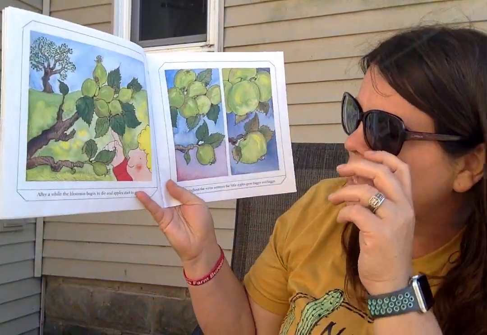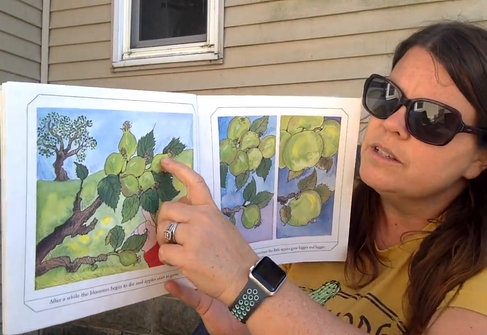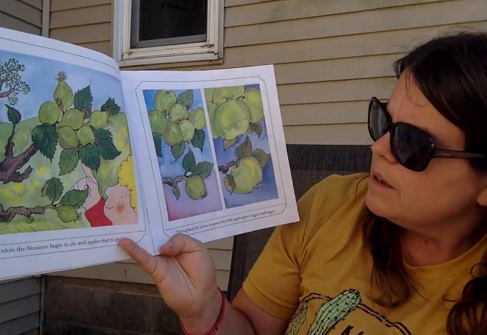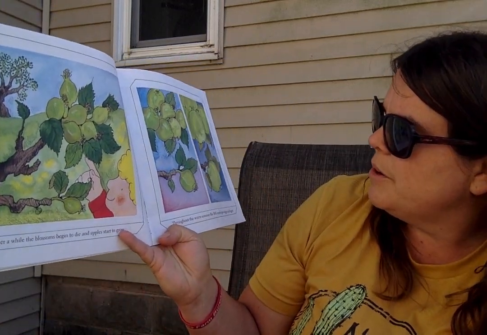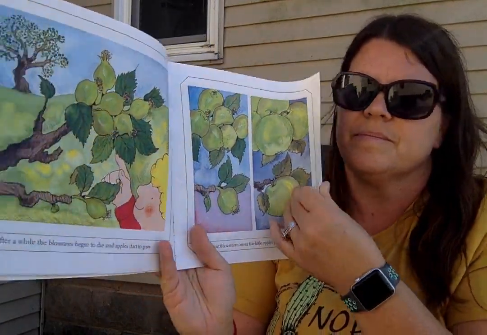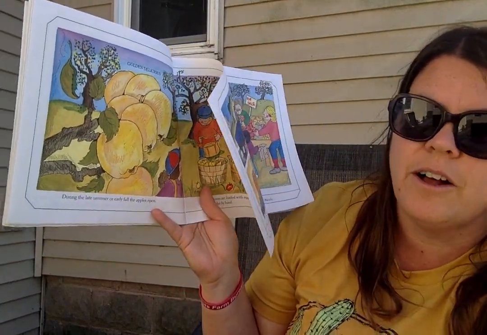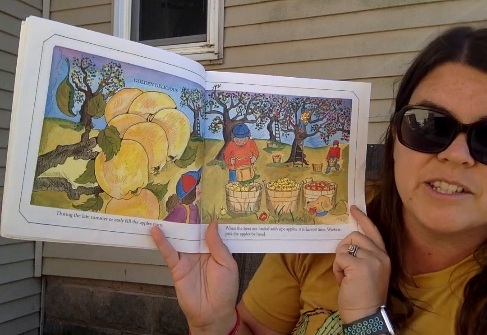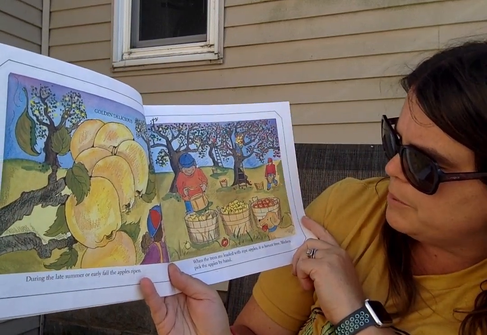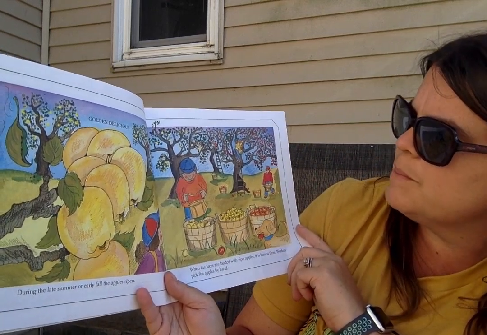After a while, the blossom begins to die and an apple starts to grow. See right here, you can see where there used to be a flower right up here. Throughout the warm summer, the little apples grow bigger and bigger. During late summer or early fall, the apples ripen. That means they're ready. When trees are loaded with ripe apples, it is harvest time. Workers pick the apples by hand.